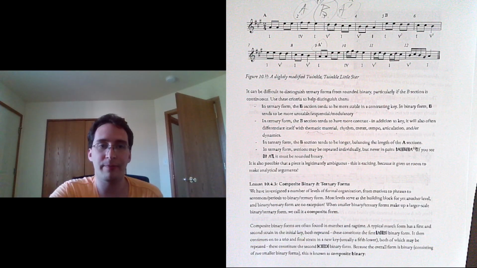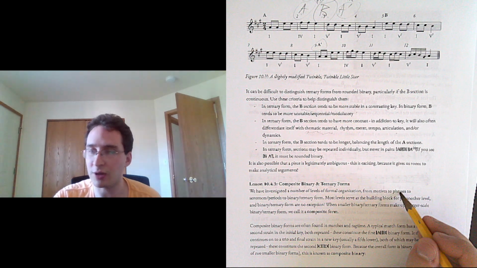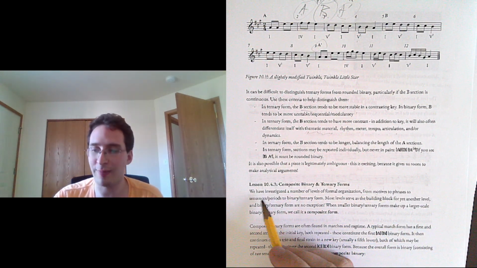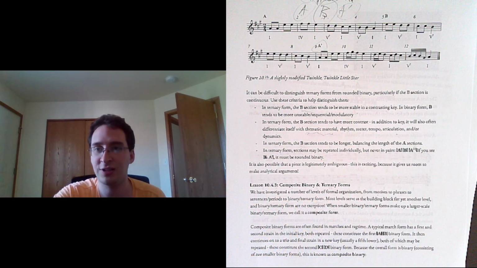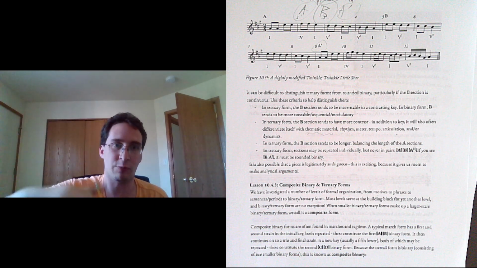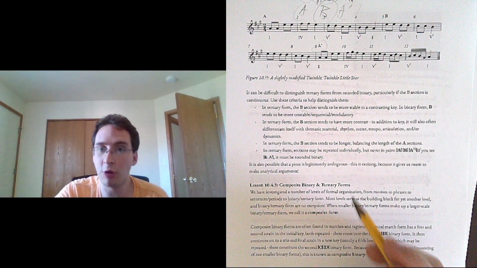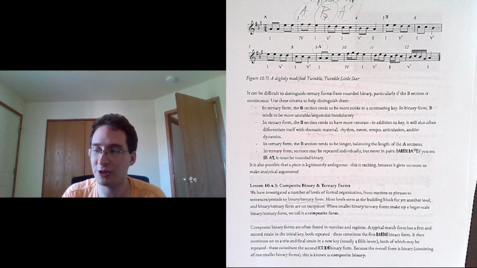Welcome to lesson 10.4.3 on composite binary and ternary forms. So we've talked about music at a number of levels, where we started off with looking at motives, which combine into phrases, which combine into sentences and periods, which combine into binary and ternary forms. So all of these different levels of analysis that we're working on, most levels serve as the building block for yet another level, and binary and ternary forms are no exception.